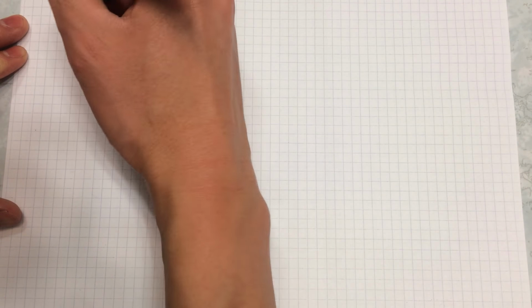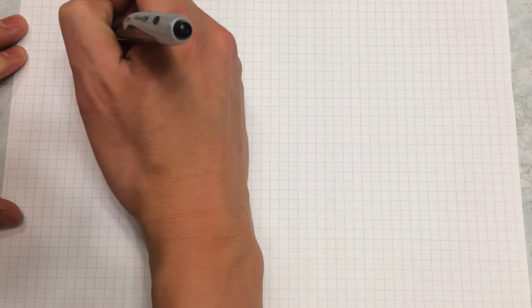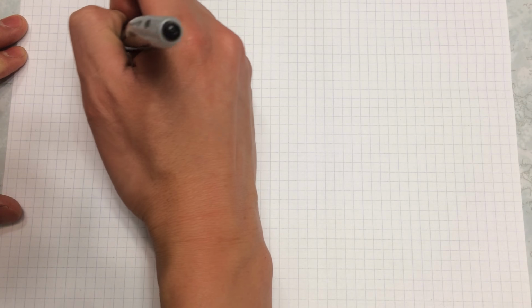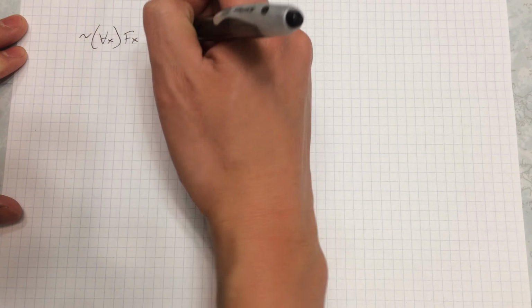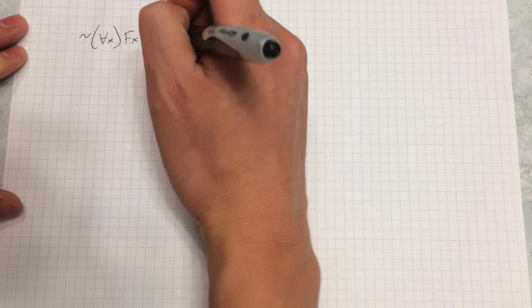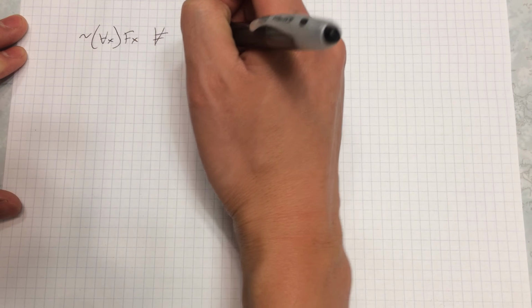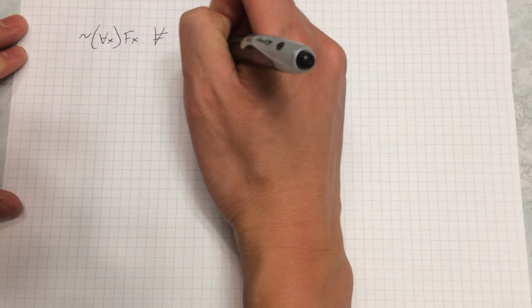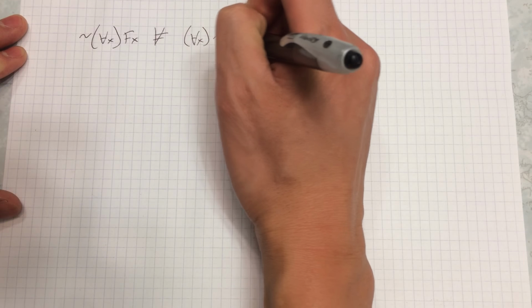Okay, so we're going to do a little simpler one first. Let's have: it's not the case that for all x, fx does not semantically entail for all x, x is not f.